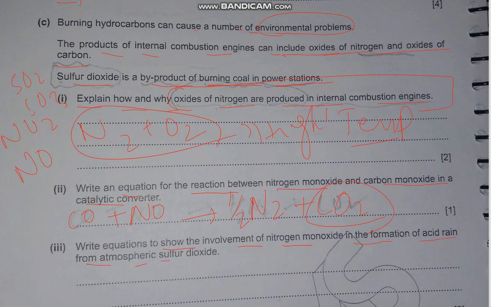Part 3: write an equation to show the involvement of nitrogen monoxide in the formation of acid rain from atmospheric sulfur dioxide. So here we can see NO reacts with half O2 to give NO2, and this NO2 helps SO2 form SO3 plus NO.